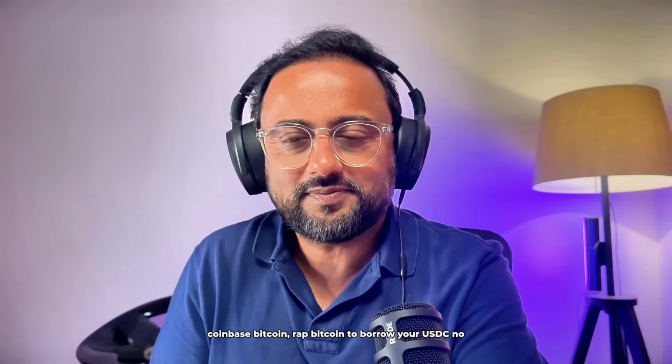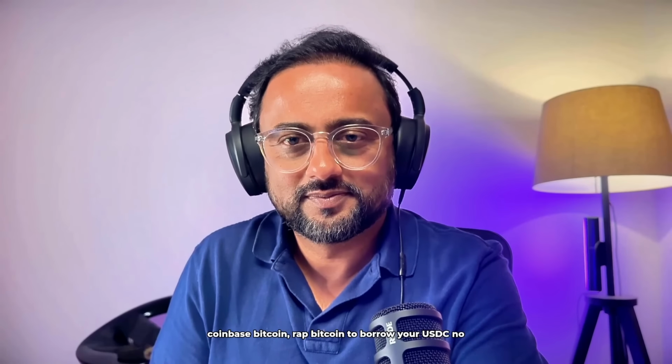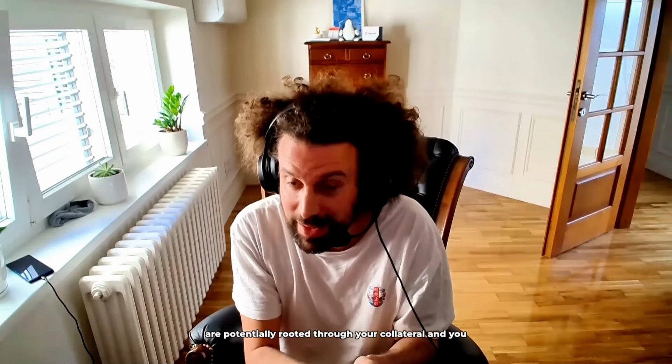On Fluid, instead of getting robbed, let's stay on Bitcoin. Maybe you use a vault that has smart collateral, Coinbase Bitcoin and Wrapped Bitcoin, to borrow your USDC. Now your collateral is a liquidity source. That means users swapping between Coinbase Bitcoin and Wrapped Bitcoin are potentially routed through your collateral, and you are earning fees out of it. So that makes the collateral productive. And those two can be together. You can have a smart collateral, smart debt vault. So you can picture something like Coinbase Bitcoin and Bitcoin collateral, so you're a liquidity provider on those two, borrowing USDC, USDT smart debt.